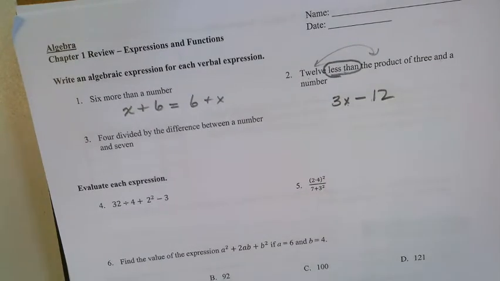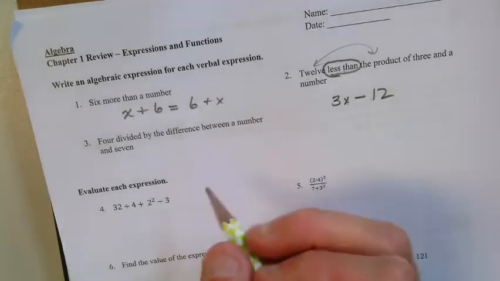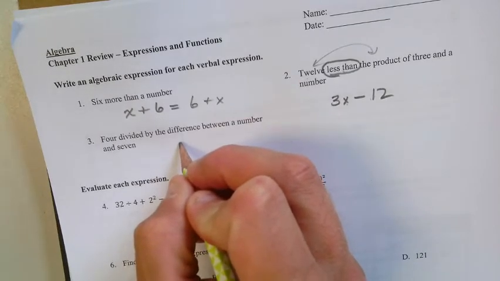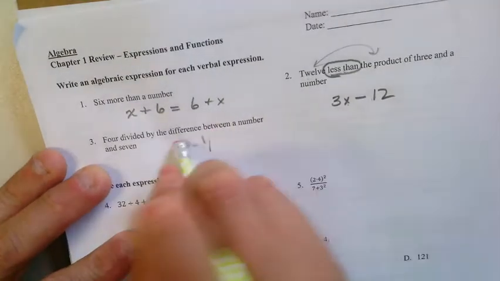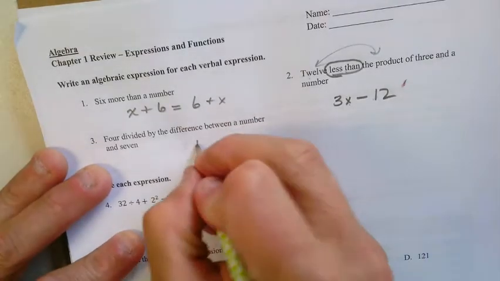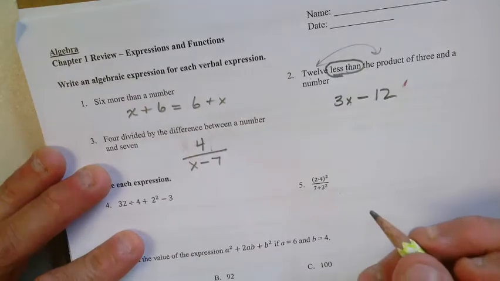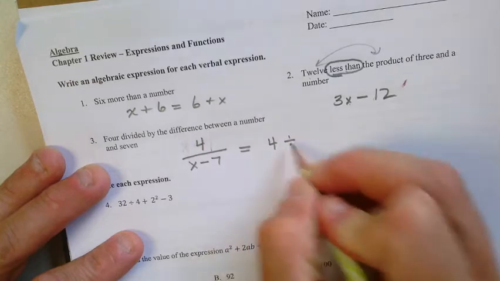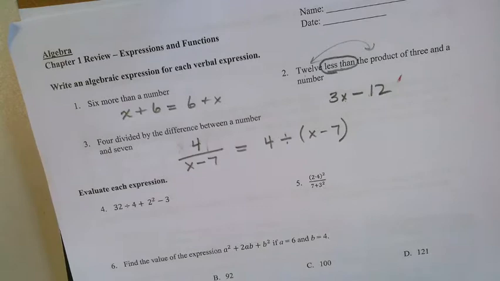4 divided by the difference between a number and 7. We have the difference between a number and 7, so I'm going to take the difference between a number and 7 as subtract. And then I'm going to take 4 divided by that. So I'm going to go ahead and do this: 4 divided by the difference between a number and 7. You can also do this: 4 divided by x minus 7. Either way would give you the same exact answer.